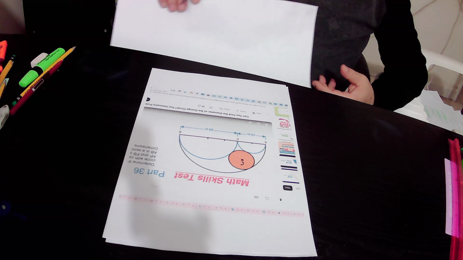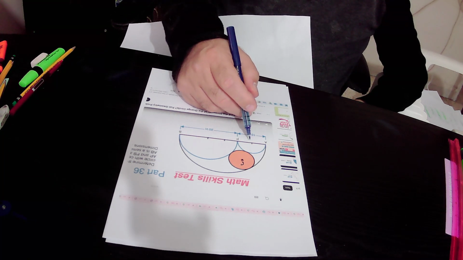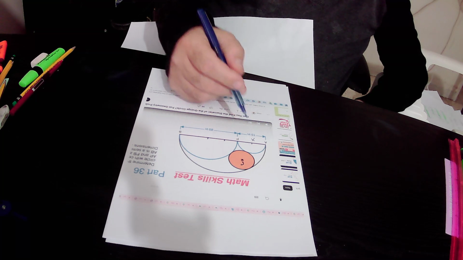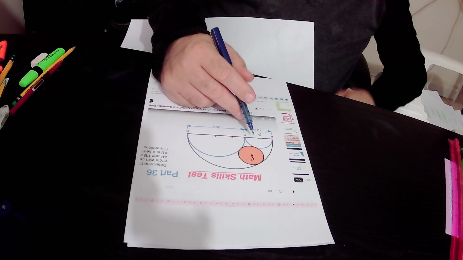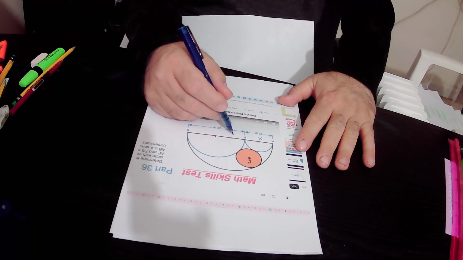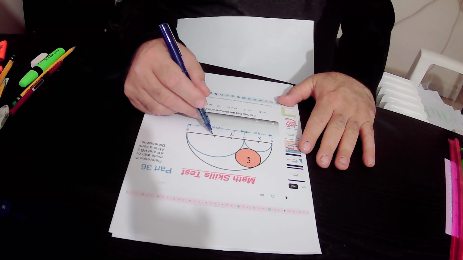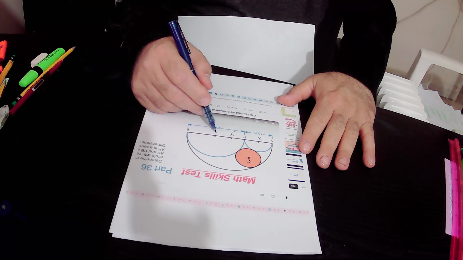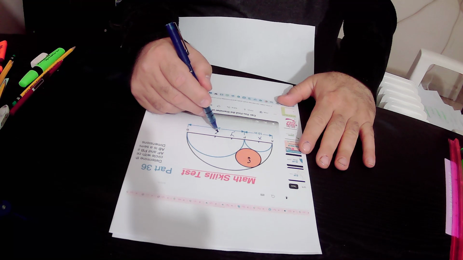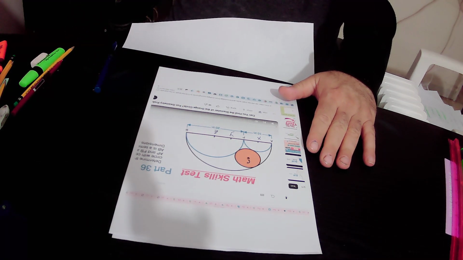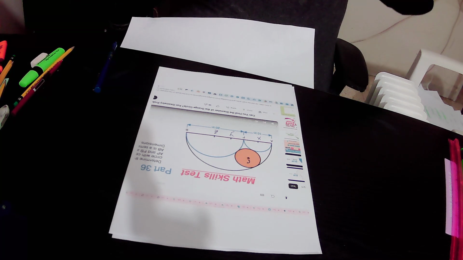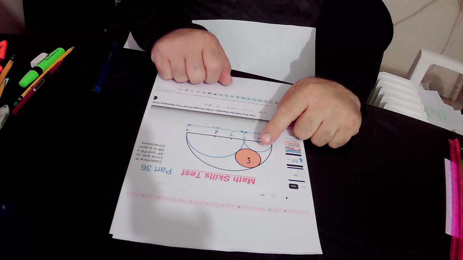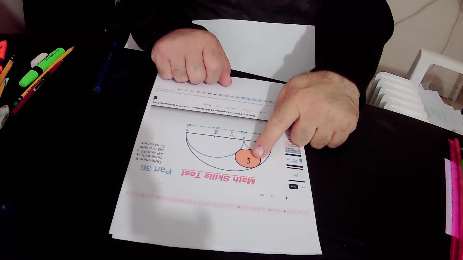So we will define the center of the smallest semicircle as point X. We will define the center of the biggest semicircle, this semicircle, as point Y, and we will define the center of this semicircle that has radius equal to 10 units as Z. In the next step, we will join the centers of the three semicircles with the center of the orange circle that is located at this point, point C.